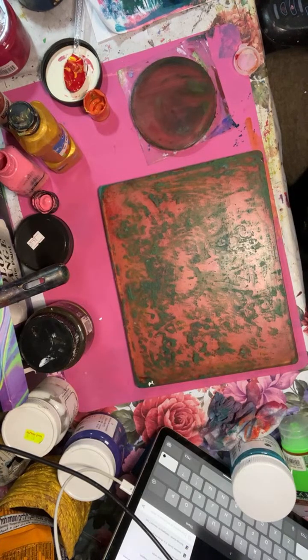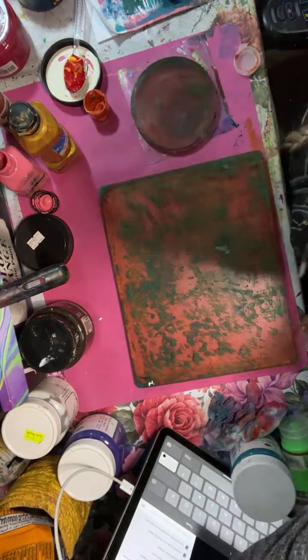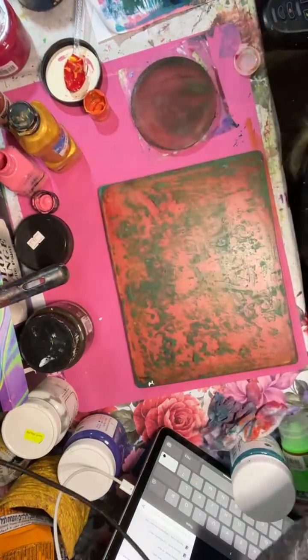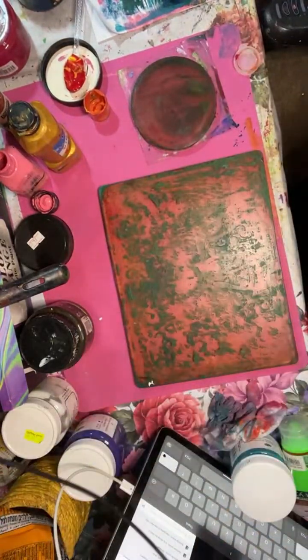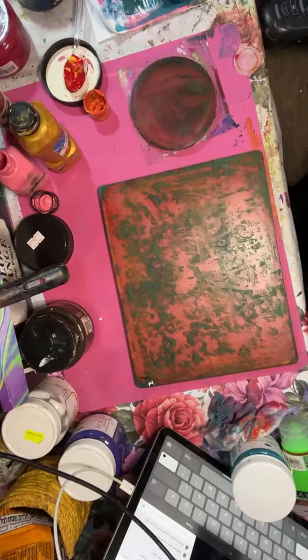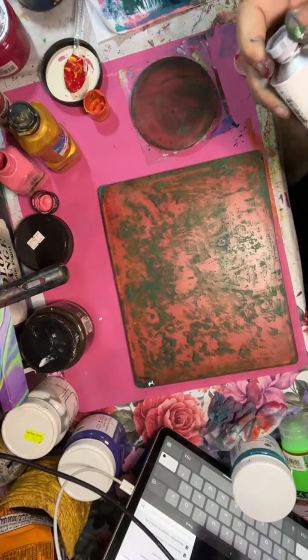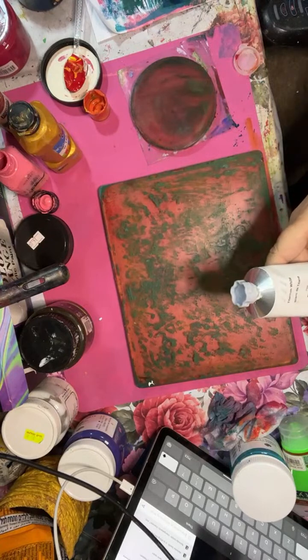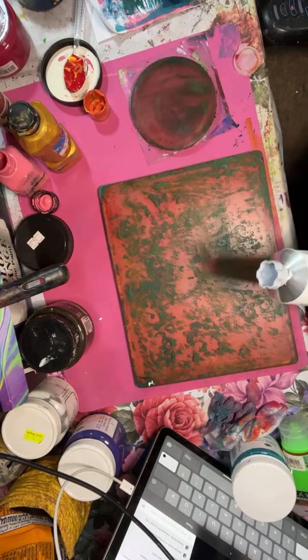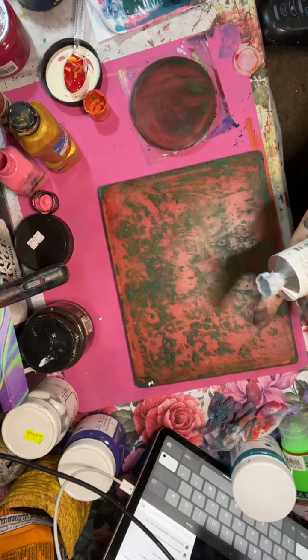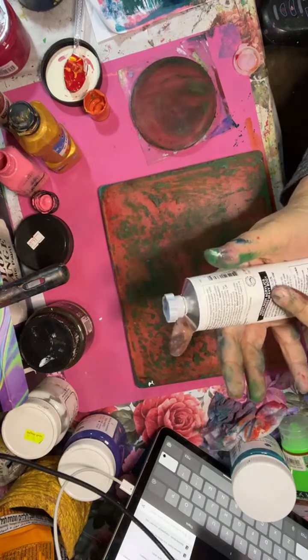Okay, let's do some light blue. Let's put white again. This is Golden heavy body acrylics.